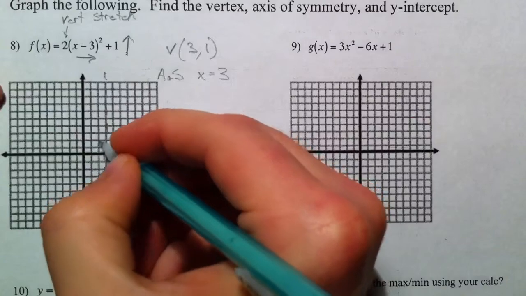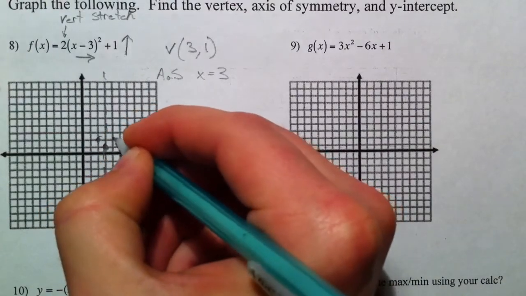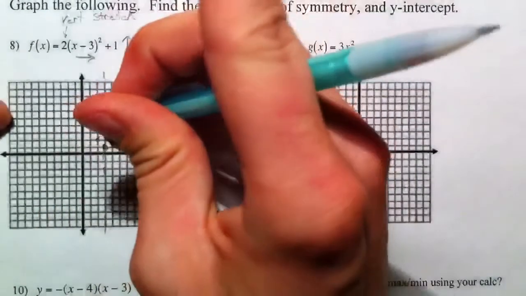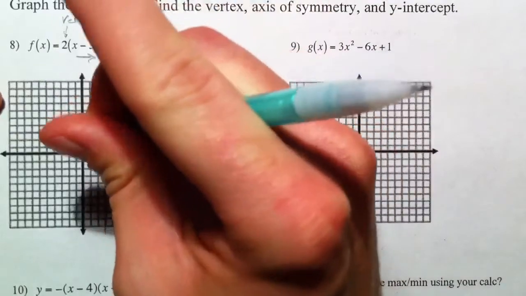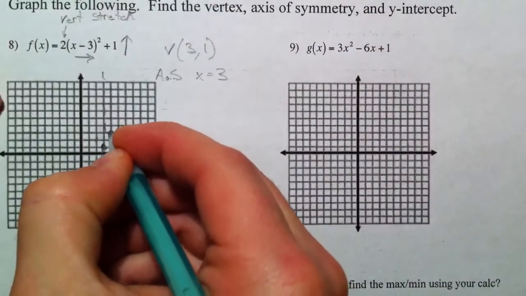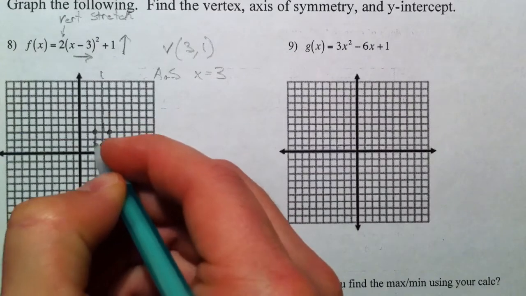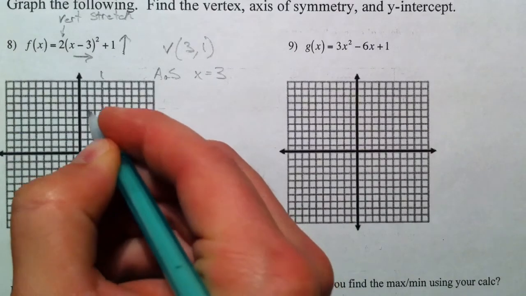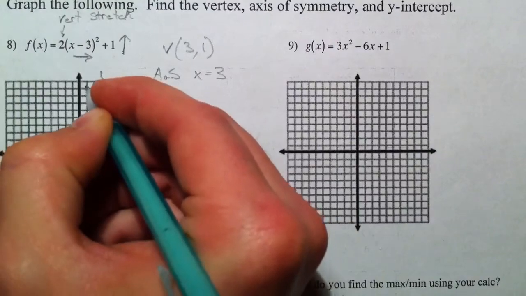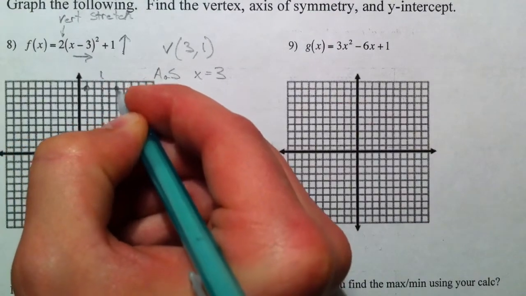And we go 1 squared is 1, but it's the vertical stretch, so I'm doubling it. 2 squared is 4. 1, 2, 3, 4, 5, 6, 7, 8. So we're there.